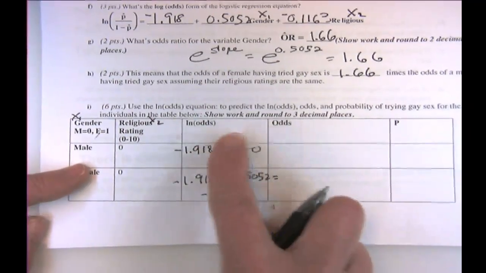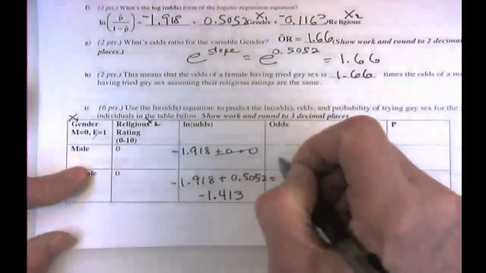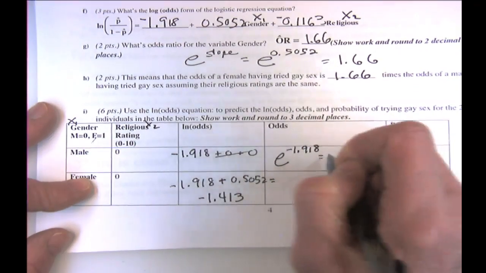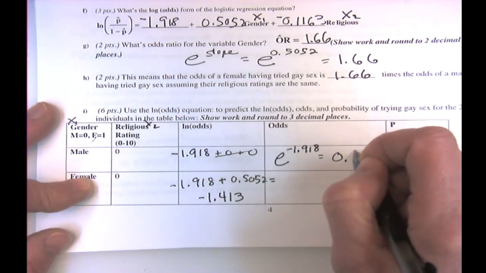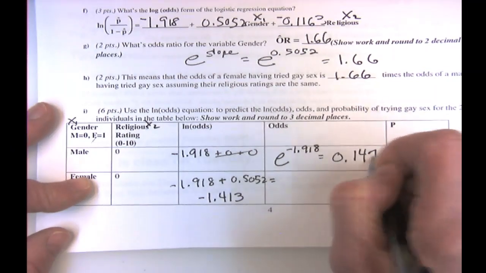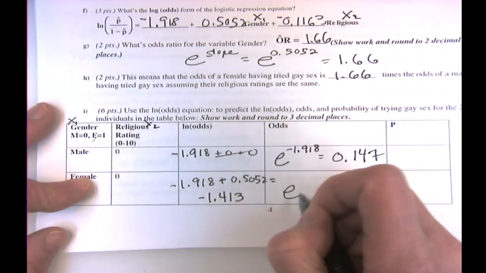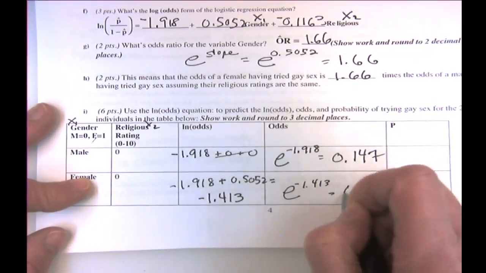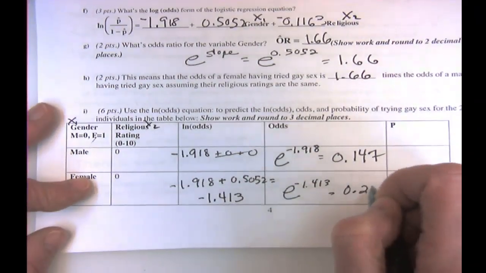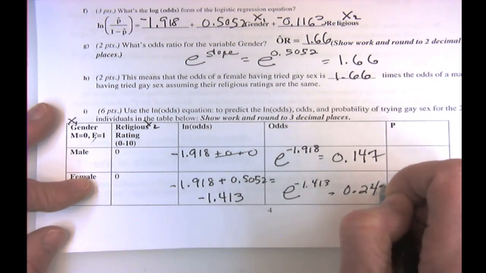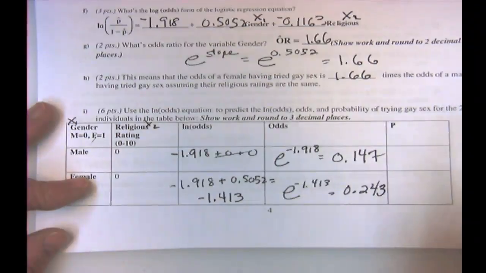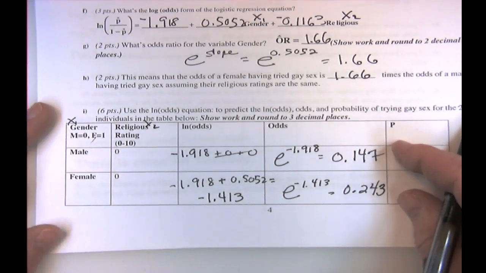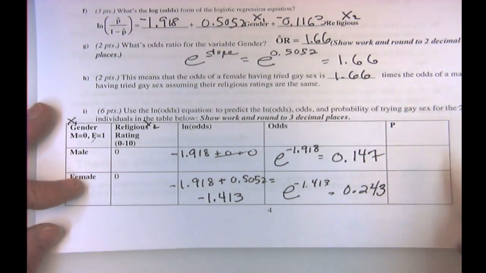All right, so what's the odds now? This is the log odds, so you just anti-log it. It's e to the negative 1.918, so the odds is 0.147. And here it's e to the negative 1.413, so the odds is 0.243. So both of these are more likely to not have tried gay sex than to have tried gay sex, which is no surprise.